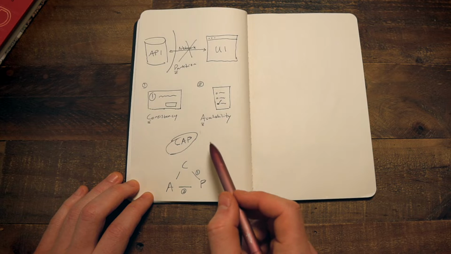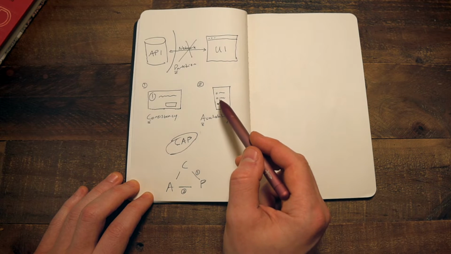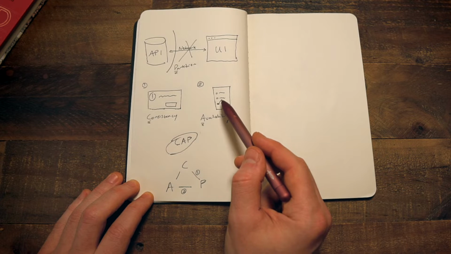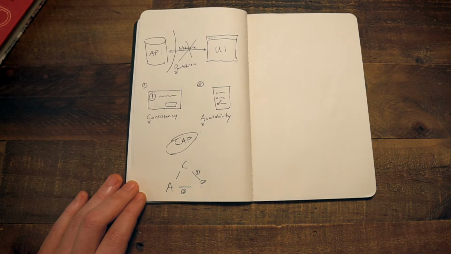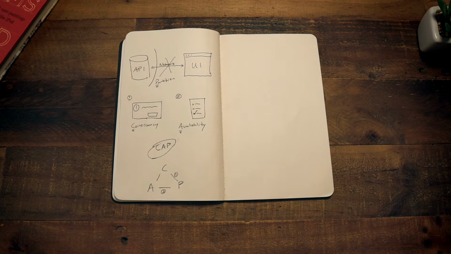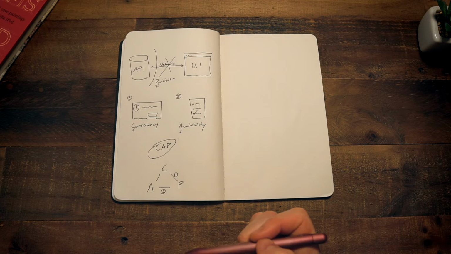Because the user is now effectively working with a replicated version of the data on their device, and any replicated data set is at risk of falling out of sync with the original source. And that's what CAP is all about. You get to choose two, but you can never have all three.